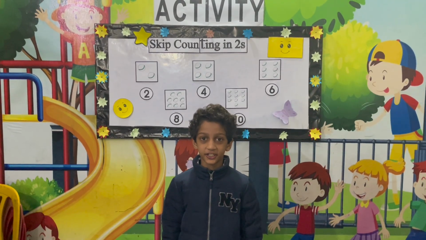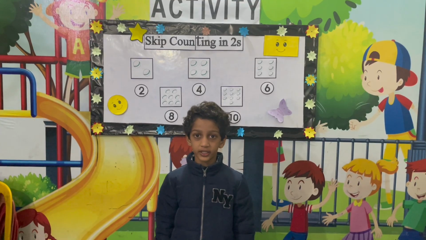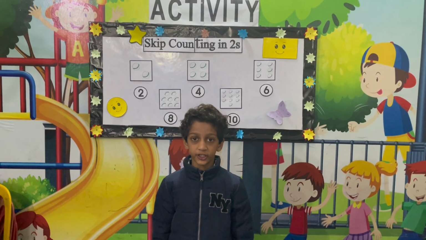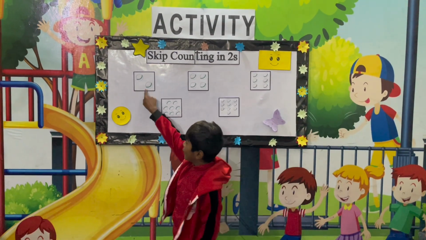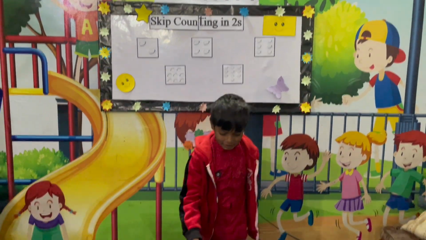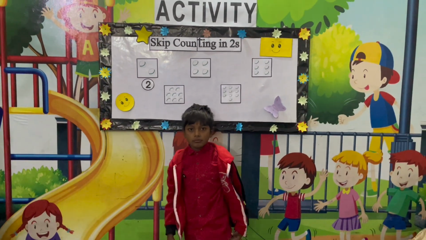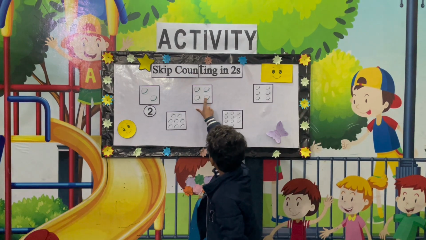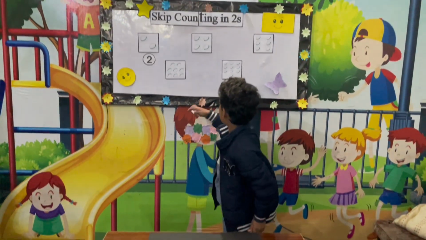I read in class prep today activity topic in skip counting in 2F. 1, 2, there are 2 rows. 1, 2, 3, 4. There are 4 rows.